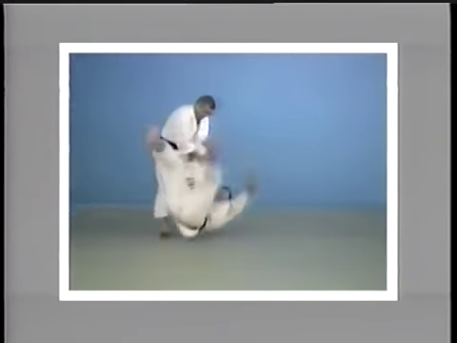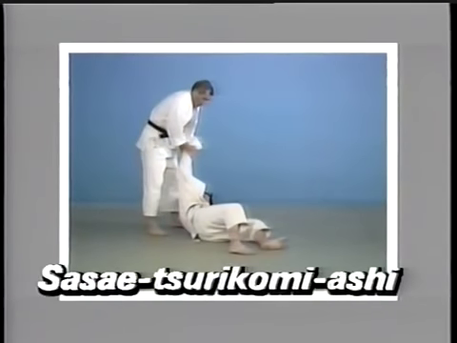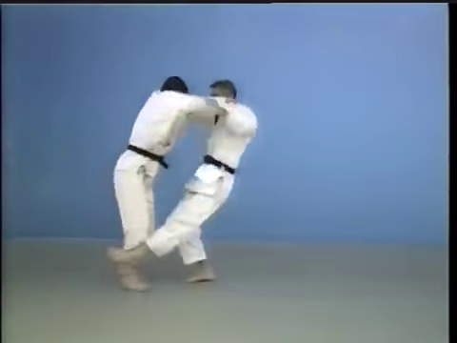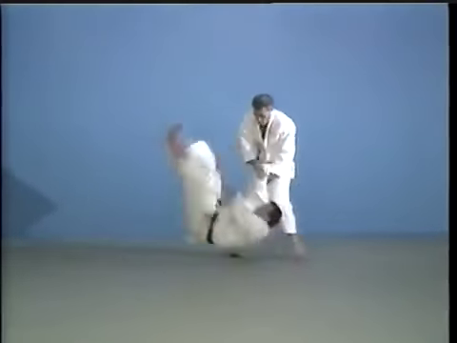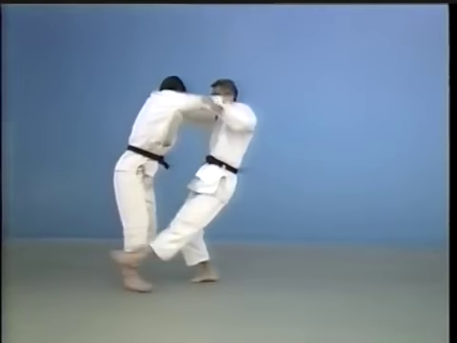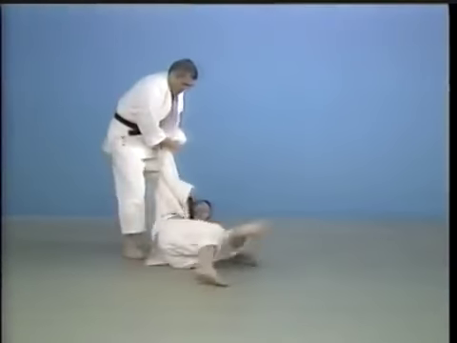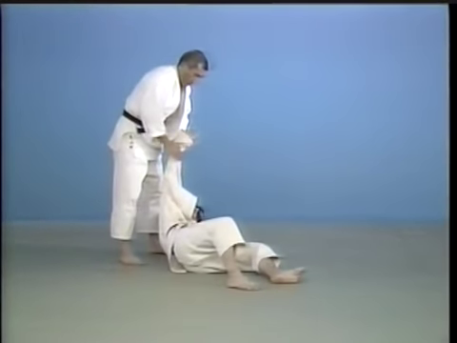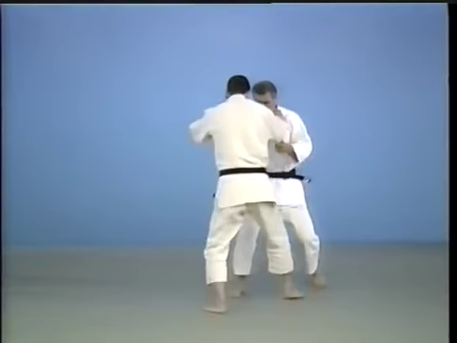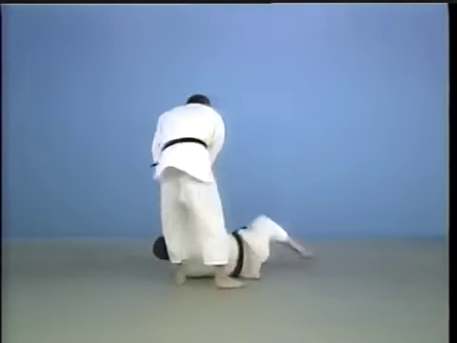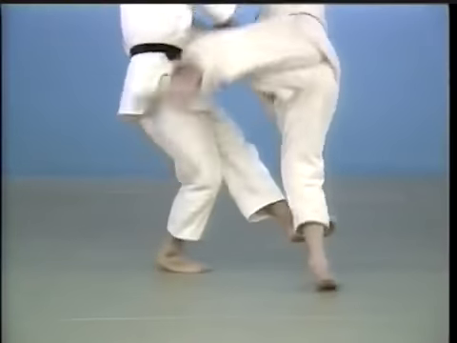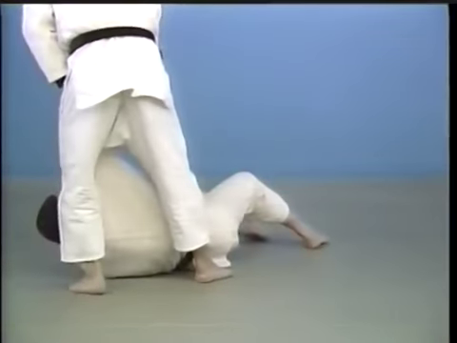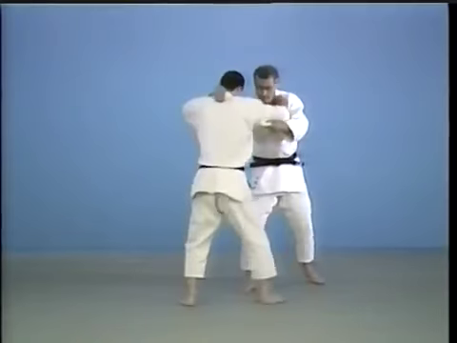Sasae tsurikomiashi. Sasae tsurikomiashi is executed by putting the sole of your foot on your opponent's ankle and throwing with that as the fulcrum. This is when your opponent has stepped forward. This is when you first lightly slap the inside of your opponent's left foot before executing the technique. The aim of this is to destroy your opponent's balance toward the tip of his right foot as you slap his foot from inside.